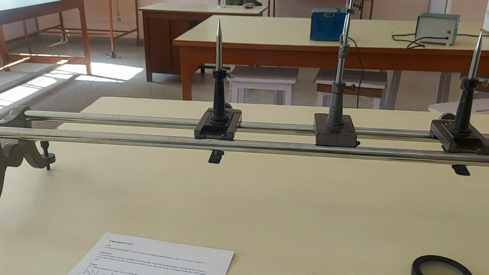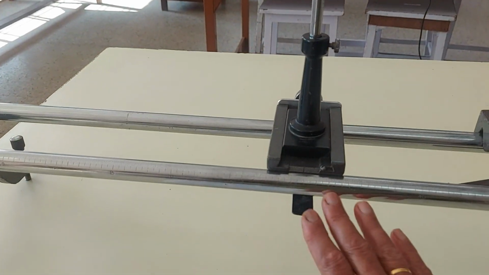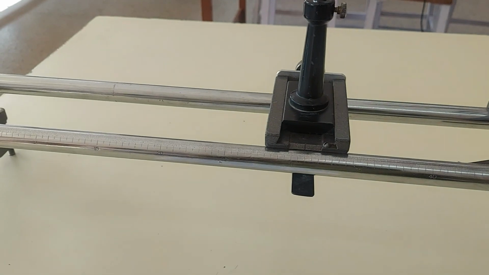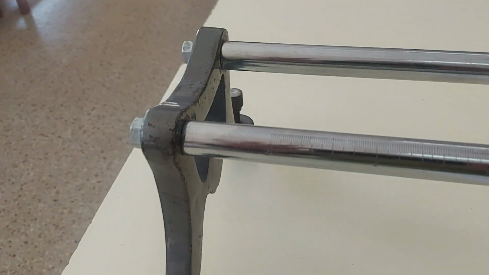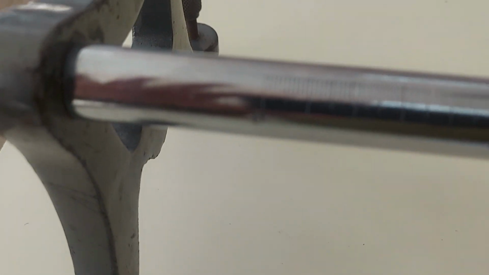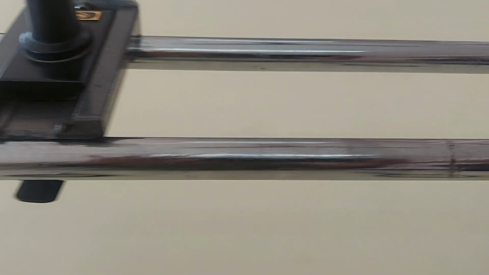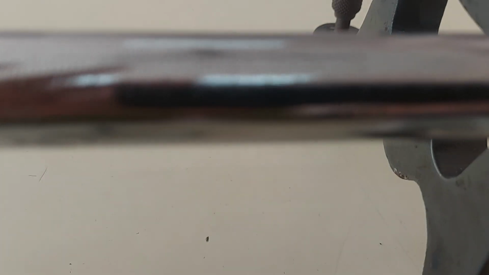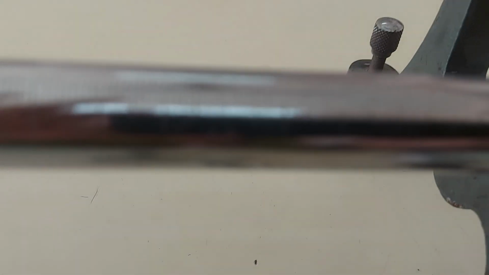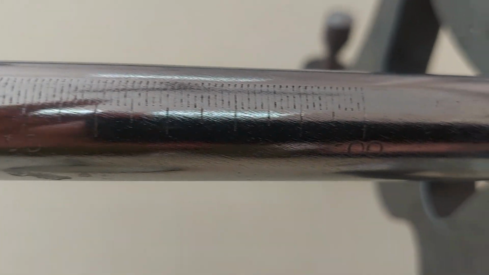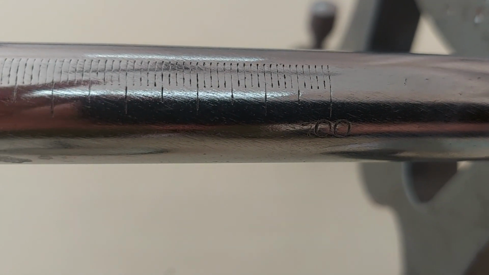Now let's understand the setup first. This is called the optical bench. It has a 1 meter scale starting from 0. Let me show you. Yes, you can see 0 here to my left and 100 on the right side. Right, I hope it's visible.